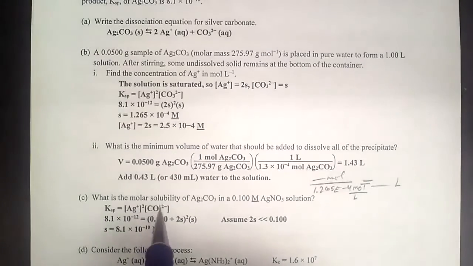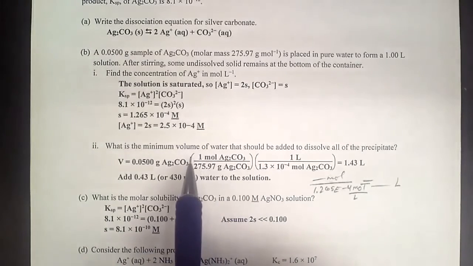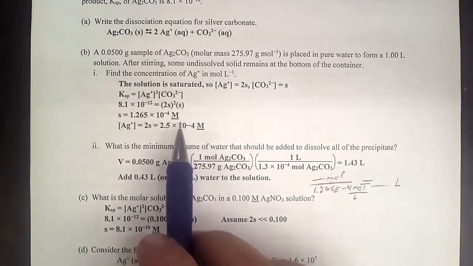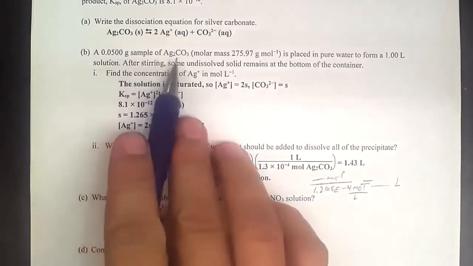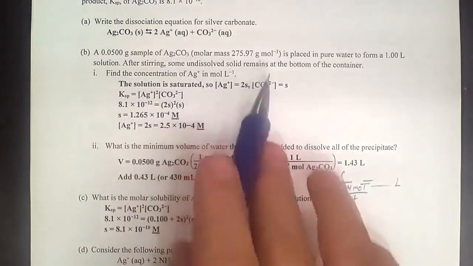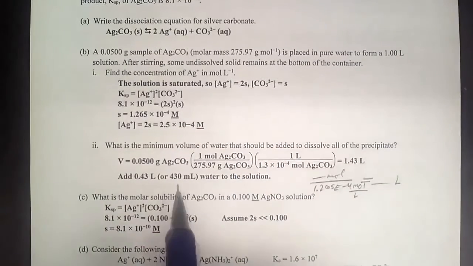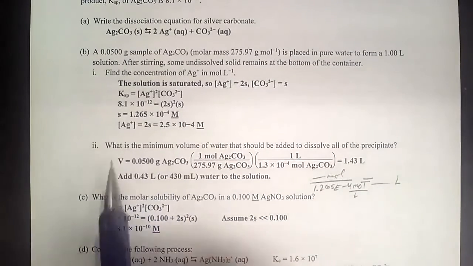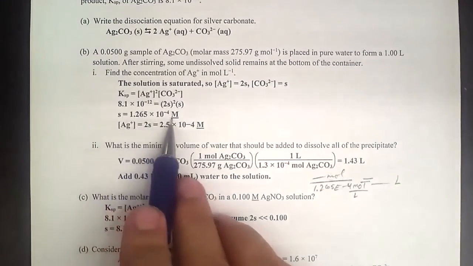On part B, I want the liters that will dissolve the amount of solid that we were given. We were given this many grams of silver carbonate, and they gave me the molar mass just to speed this along. So what I need is the molarity that this can achieve. This is the molarity that it can achieve.